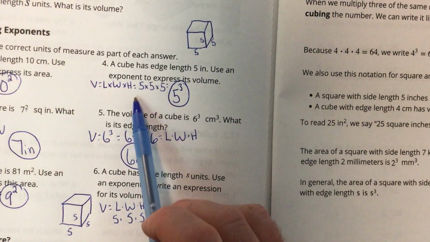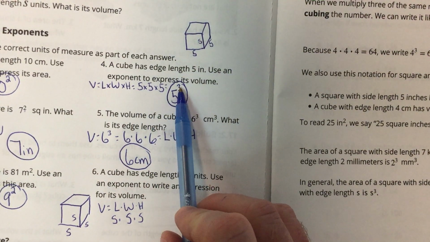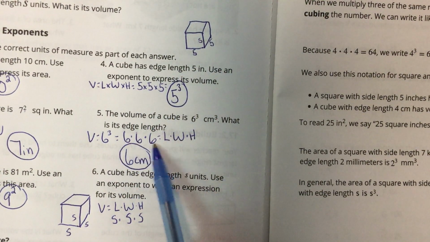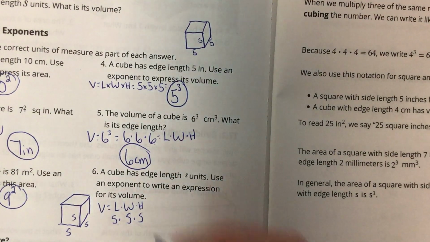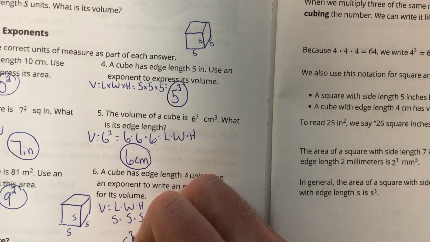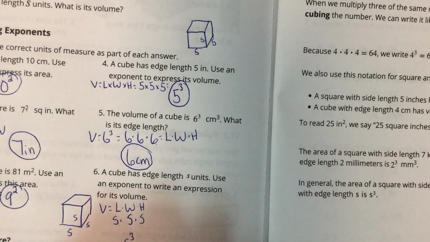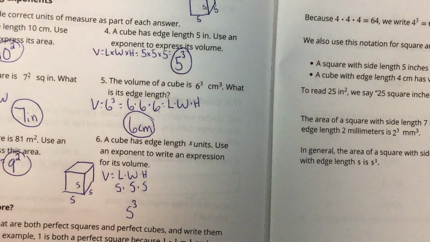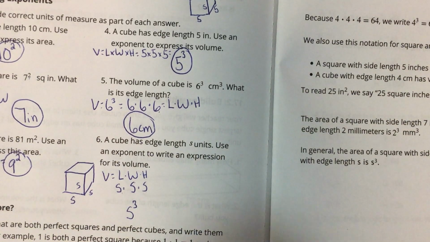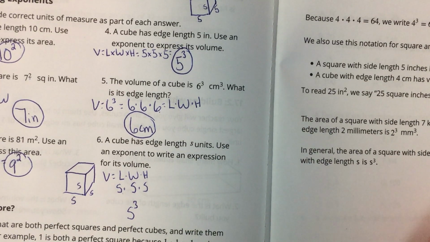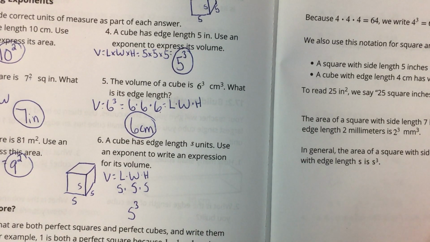So just like here, 5 times 5 times 5 was 5 to the third, 6 times 6 times 6 was 6 to the third, S times S times S is going to be S to the third. All right. And if that one's a little confusing, don't worry too much about that. You're not going to really see what we call variables all that much. That's that letter S. S is considered a variable. All right. Any questions on that activity?